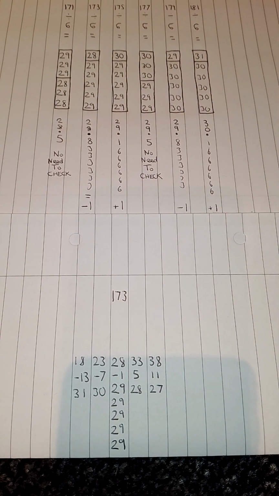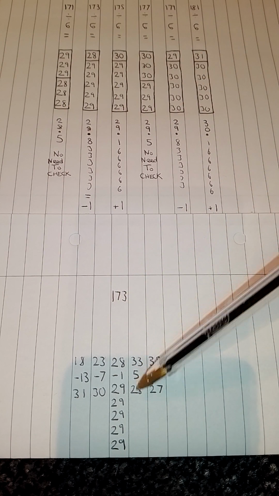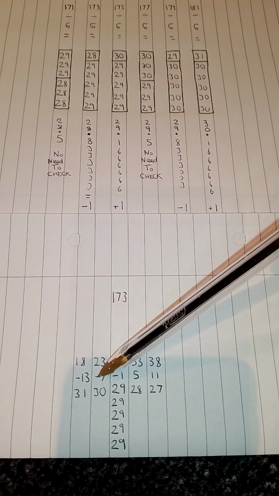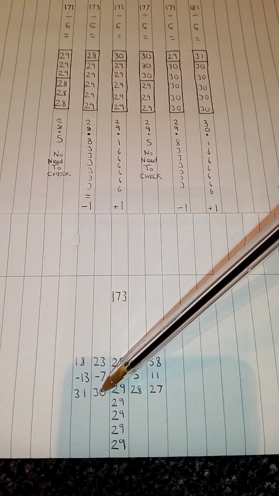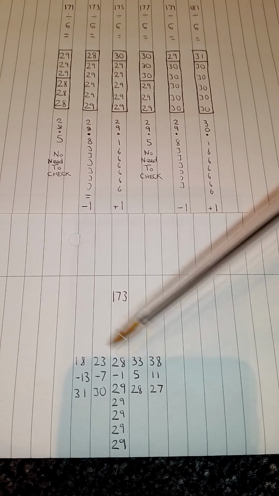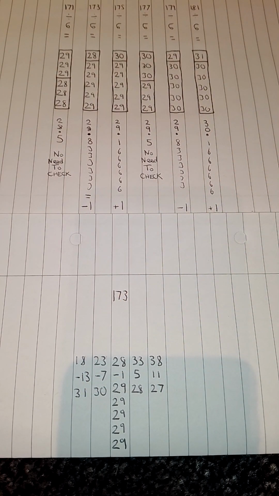Very easy. Okay, so does 5 divide by 28? Nope. Does 7 divide by 30? No. 11 divided by 27? No. 13 divided by 31? No. So that would mean this number is prime. Okay.